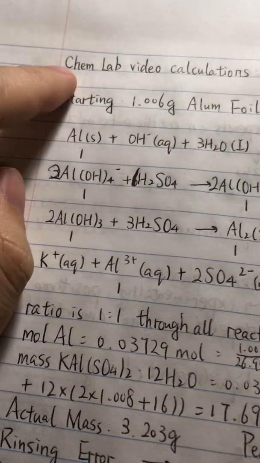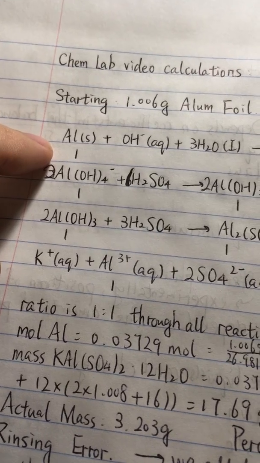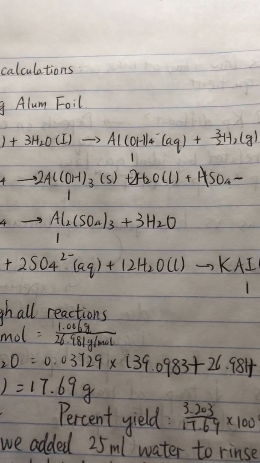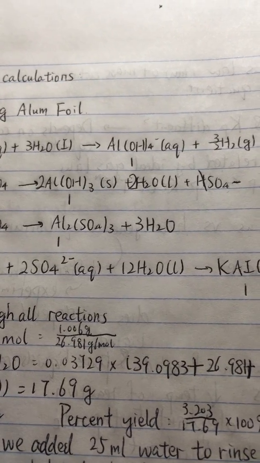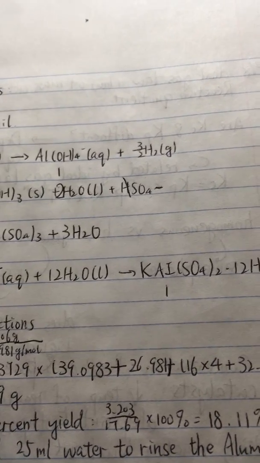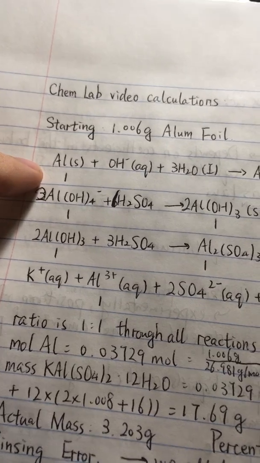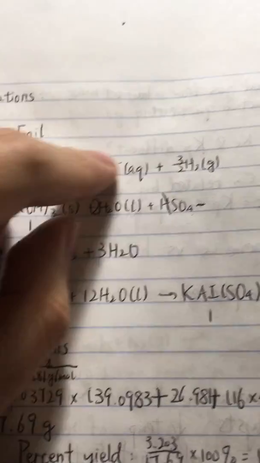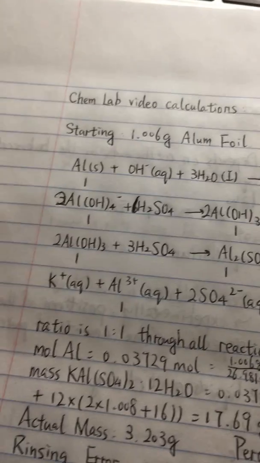So we start off with aluminum and hydroxide, and then we have aluminum hydroxide ion and some hydrogen gas. For this part, the mole ratio of the reactant and the product is 1:1.